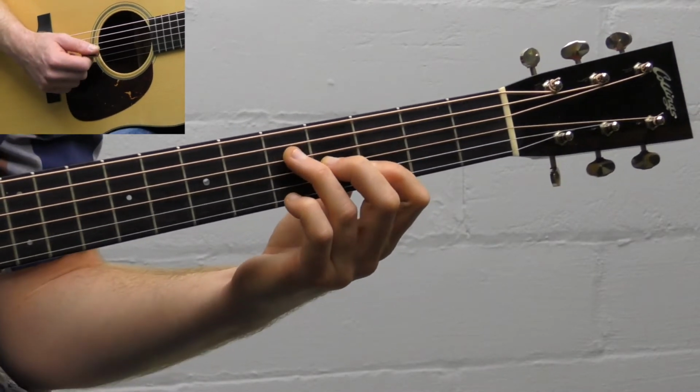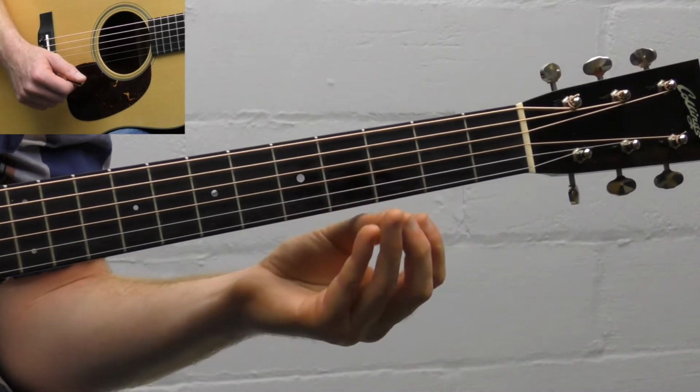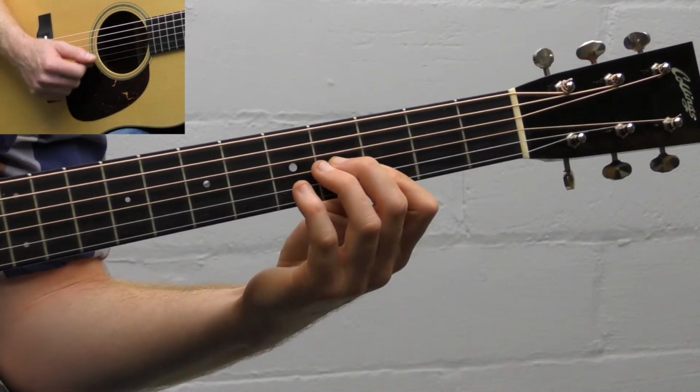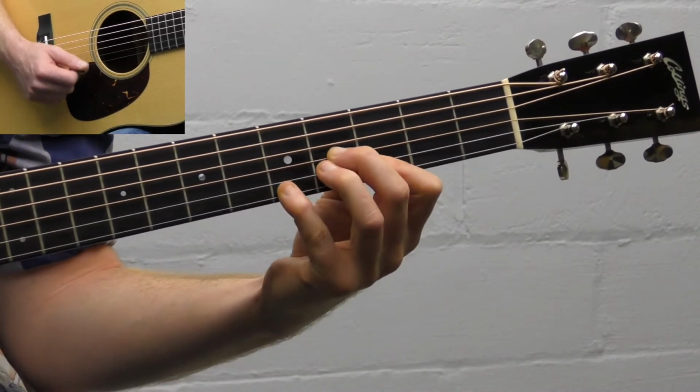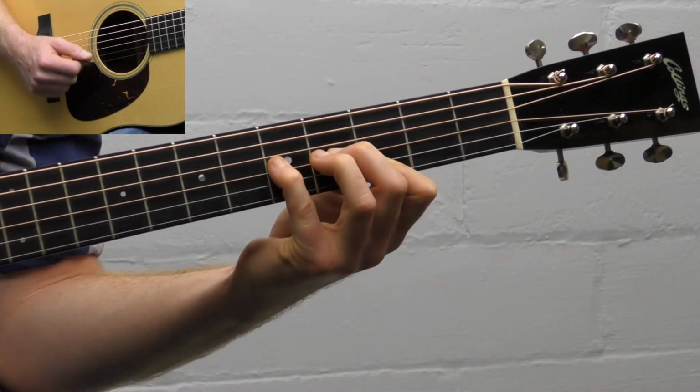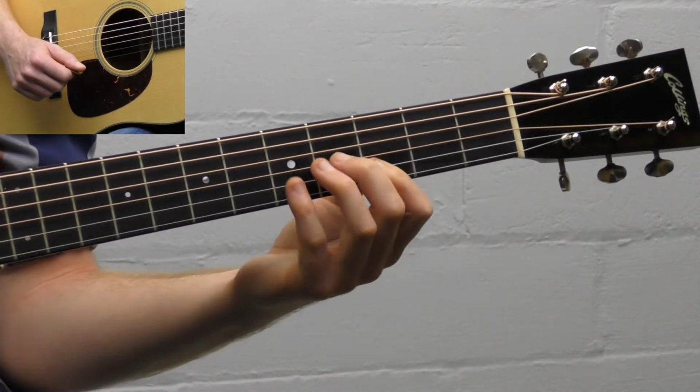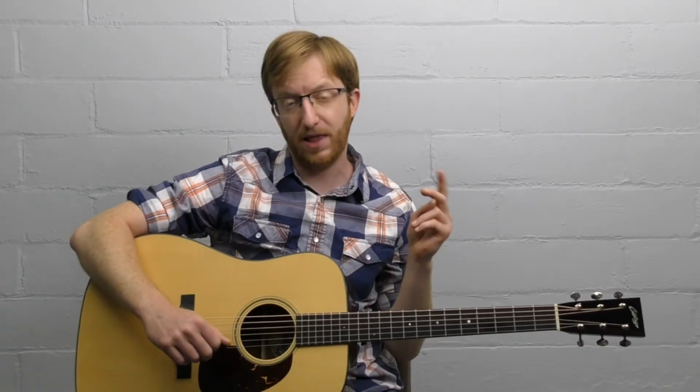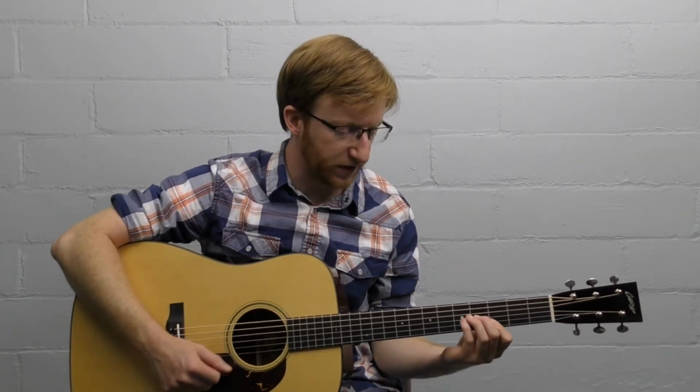Anytime I learn a new shape, I basically practice taking 1 or 2 fingers off and just moving them around and seeing what sounds I can get. And I'm basing that out of my shape. That's where playing out of the chord shape comes from. Okay, so that's like an intro to the F chord.